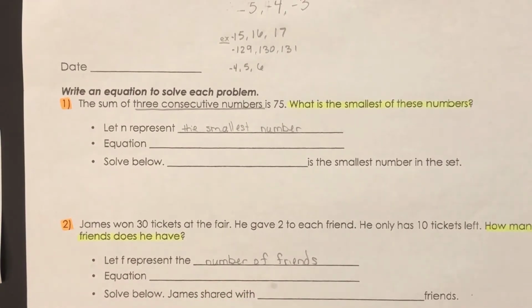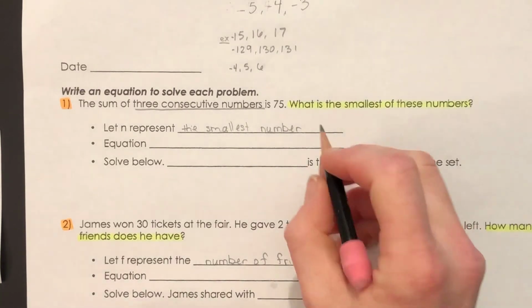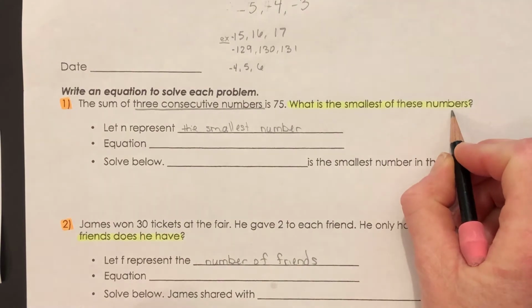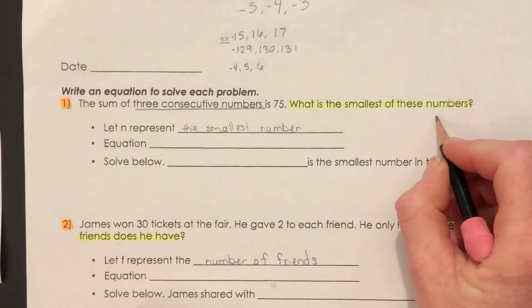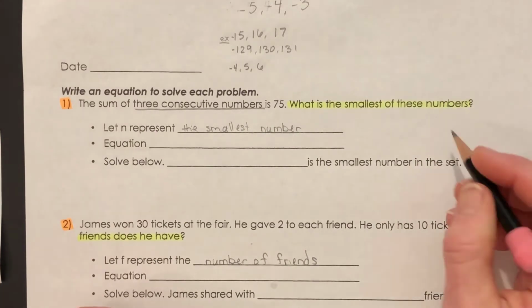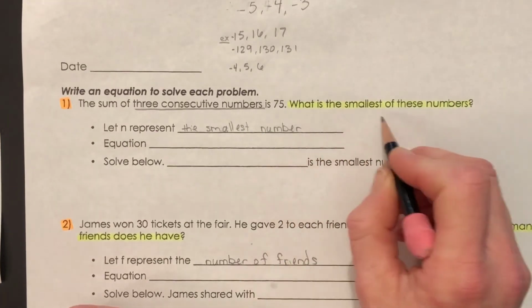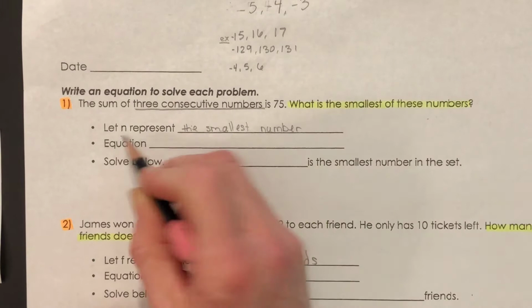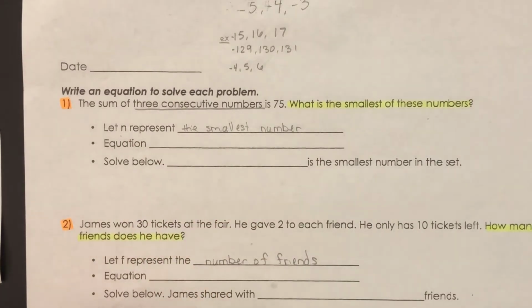Now, understanding what consecutive means, can you just figure that out easily? Probably not. It could probably take a long time. But if we take this and we turn it into math, then we got it. The question is, what is the smallest number? So we don't want to know all 3, we just want to know the smallest number. But when you know the smallest number, then you know all 3 because they're consecutive. So, because we want to know what the smallest number is, n is going to represent the smallest number.